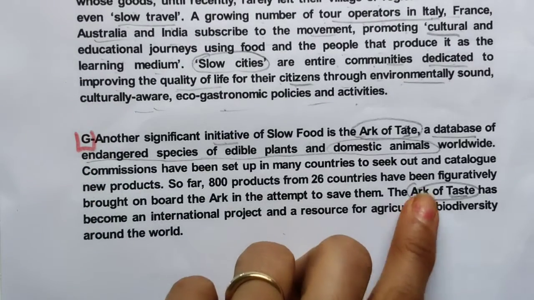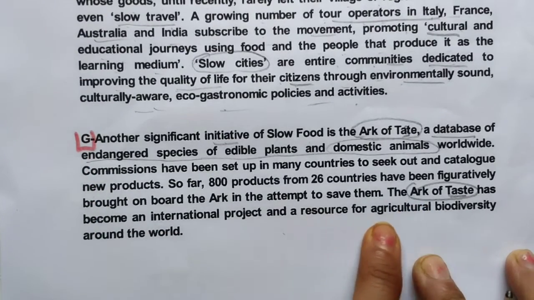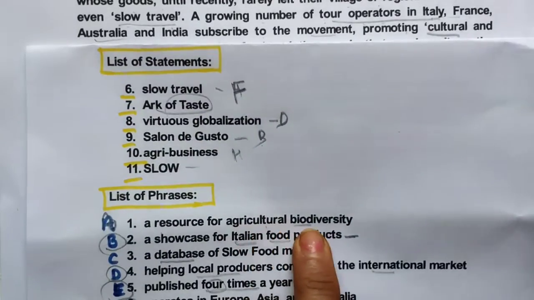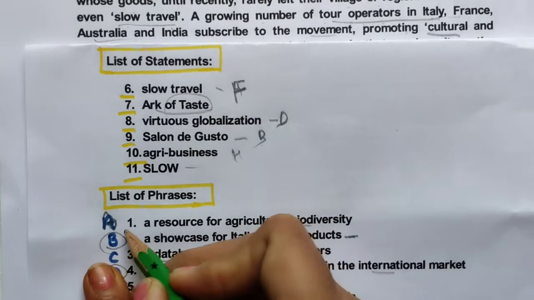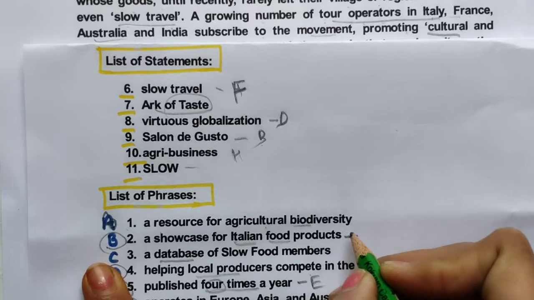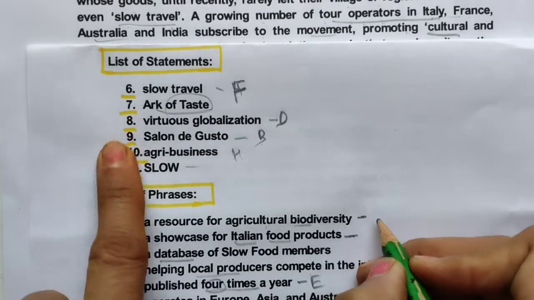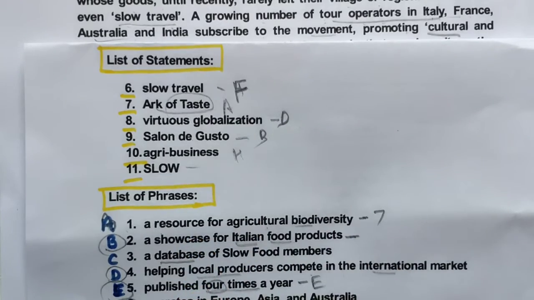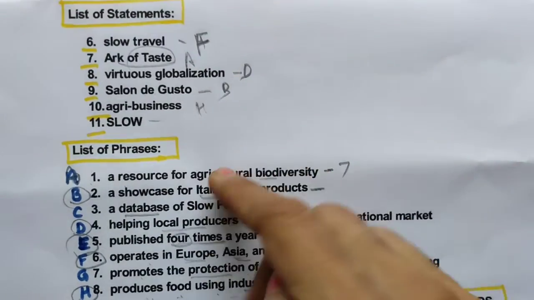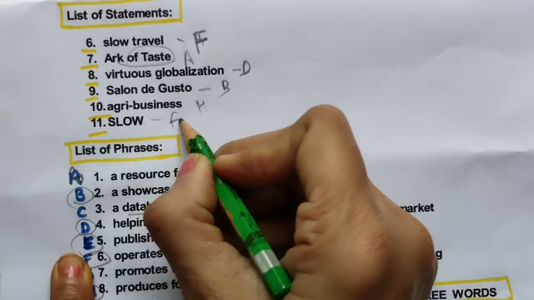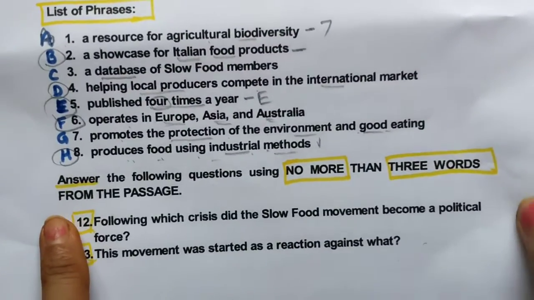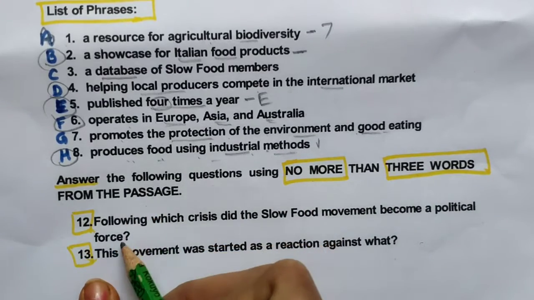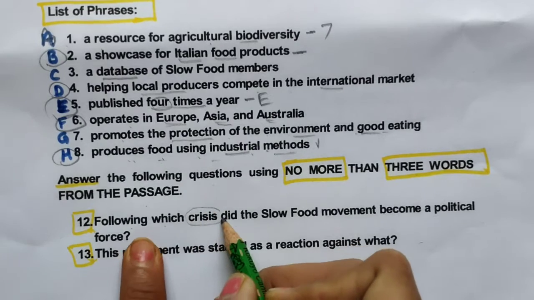See this. Has become an international project and a resource for agriculture biodiversity around the world. Agriculture biodiversity is written, so we will just put this 7 number, A number. Okay. Now these are the answers for slow that we have already, it is E. Okay, so the last 2 questions are left. Answer the following questions using no more than 3 words from the passage. It means from which crisis, I have already underlined the word.